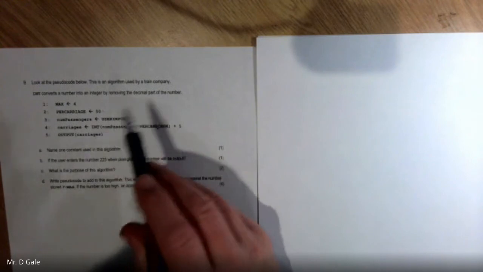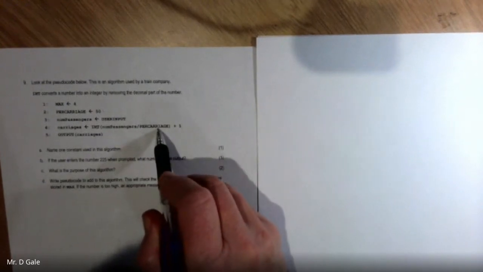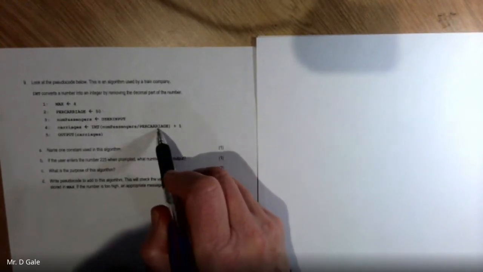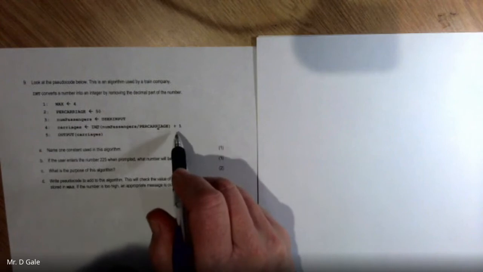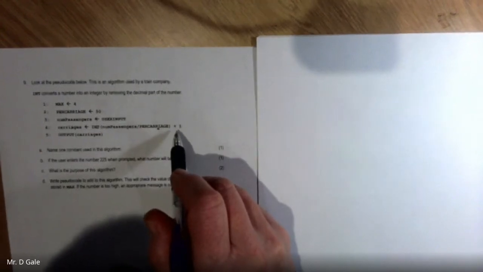So for example, if there were 110 passengers, 110 divided by 50 would come out at 2.2. Int that's 2, add 1 makes 3. So we need 3 carriages to carry 110 passengers. We output the carriages. So easy questions after what I've just said.